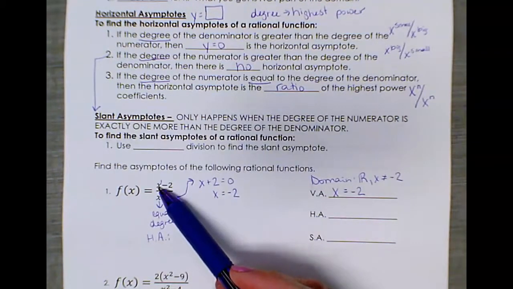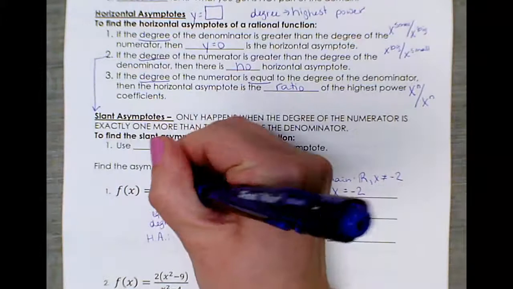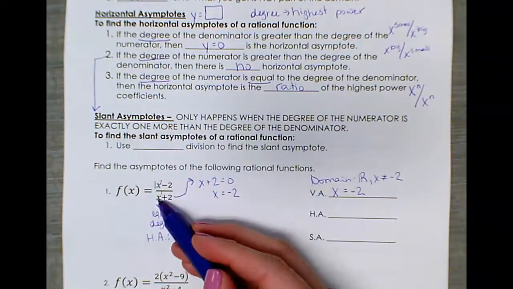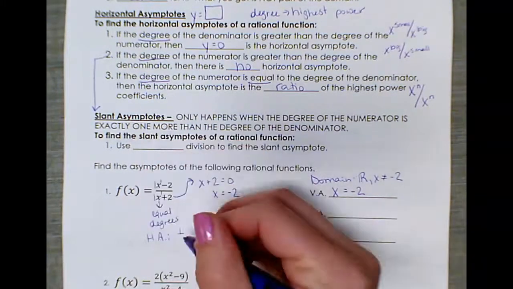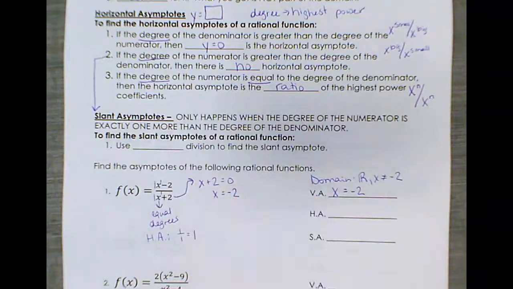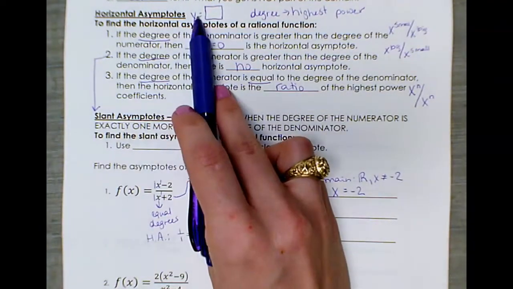So here are my highest powers. What's the coefficient of x? Well, that would be 1. What's the coefficient of x? Well, that would be 1. And 1 over 1 is just 1. So my horizontal asymptote is y equals 1.